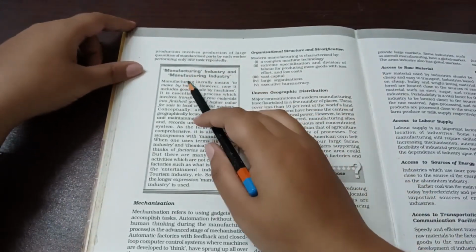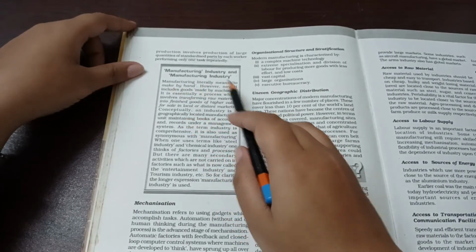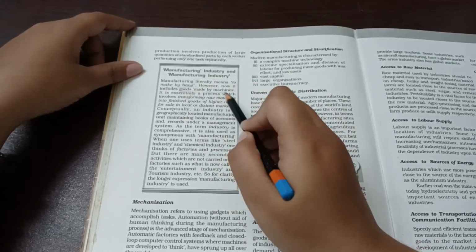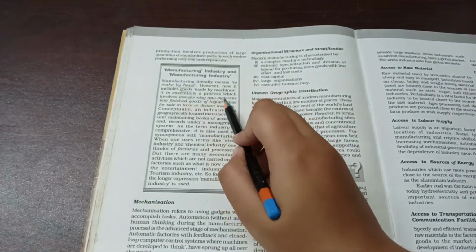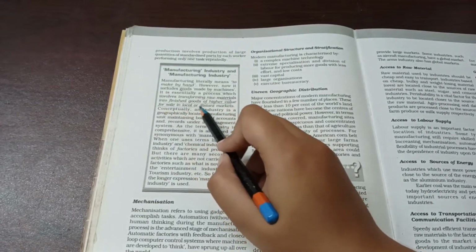Manufacturing and industry. Manufacturing literally means to make by hand. However, now it includes goods made by machines. It is essentially a process which involves transforming raw materials into finished goods of higher value for sale in local and distant markets.